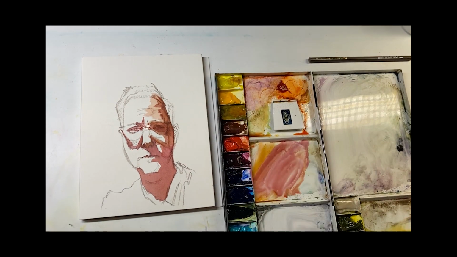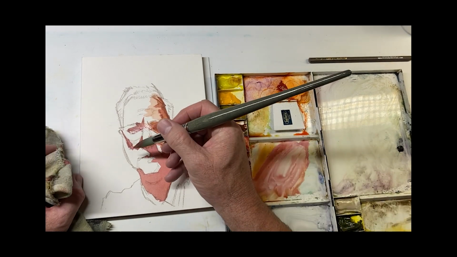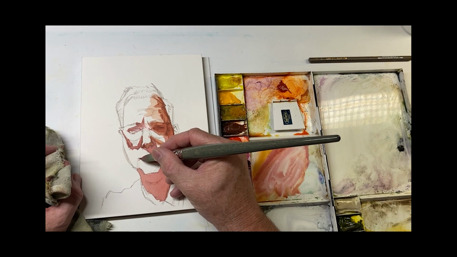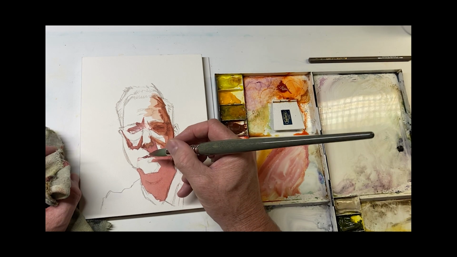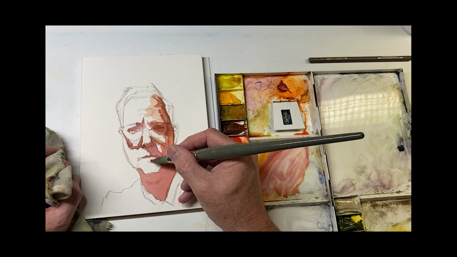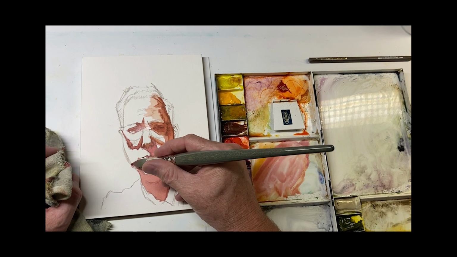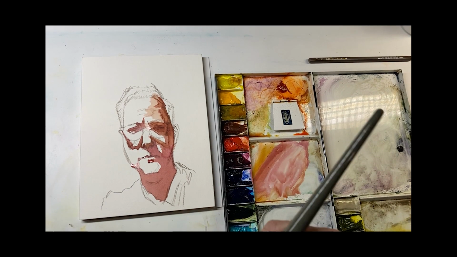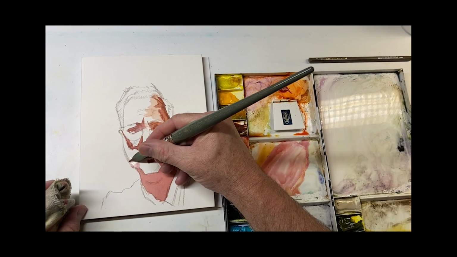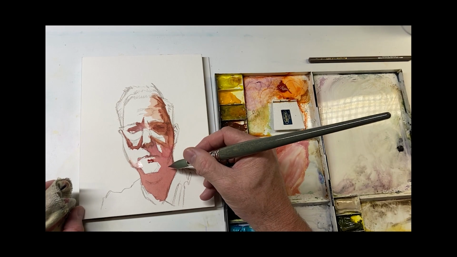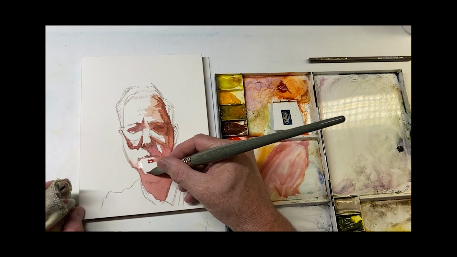Okay, now I've learned my lesson and I'm softening things pretty quickly. So notice I'm using one brush for everything. I have a set of these and they're my favorite brushes.